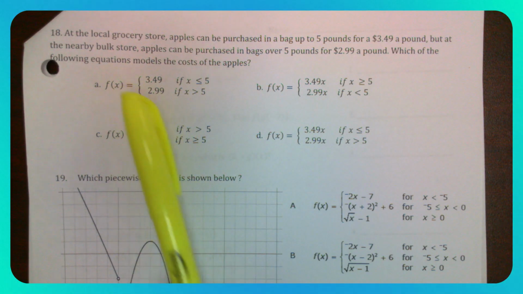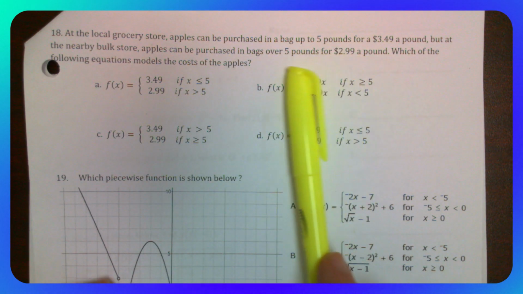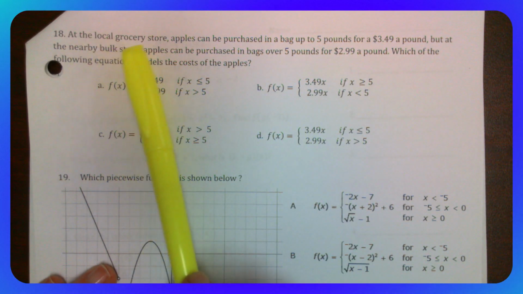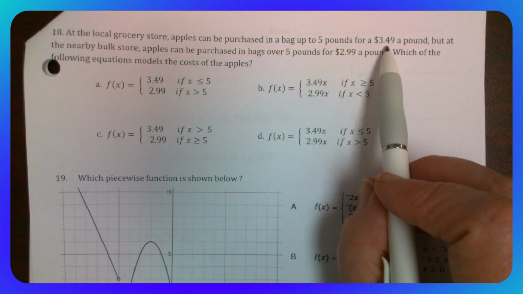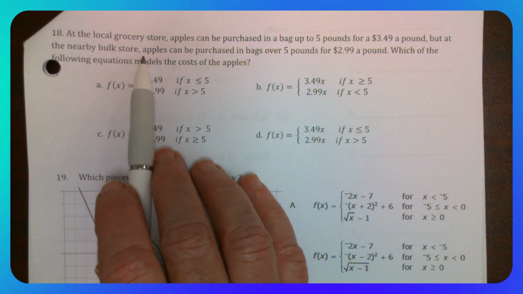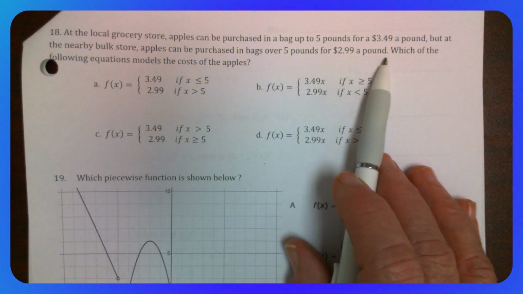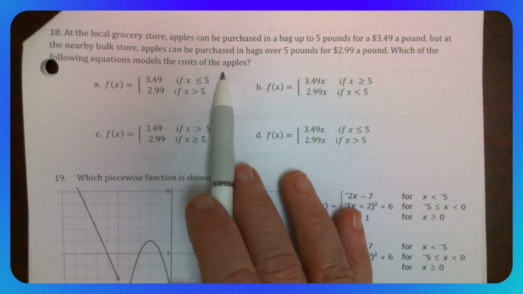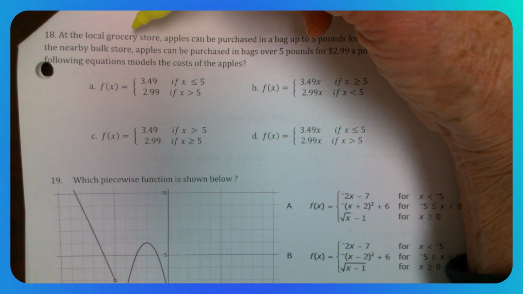Let's look at number 18. Let's read the word problem first, and then we'll highlight the important information. At the local grocery store, apples can be purchased in a bag up to 5 pounds for $3.49 a pound. But at the nearby bulk store, apples can be purchased in bags over 5 pounds for $2.99 a pound. Which of the following equations models the cost of apples?